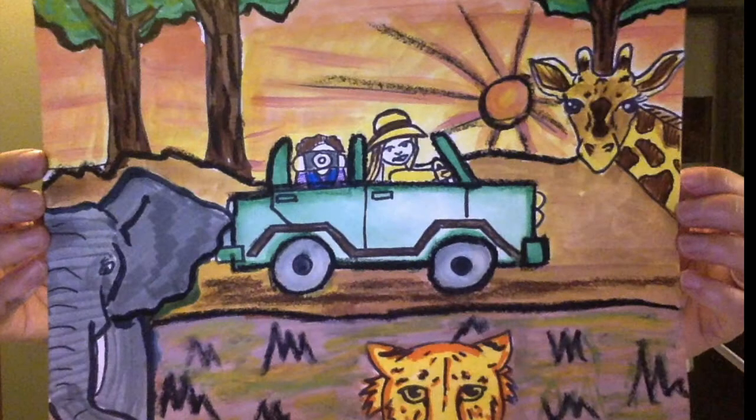And I just feel like by outlining it, it really makes everything stand out and gives my background a little more texture.